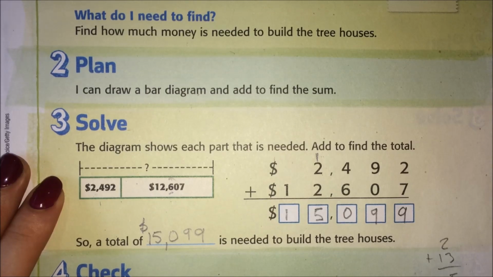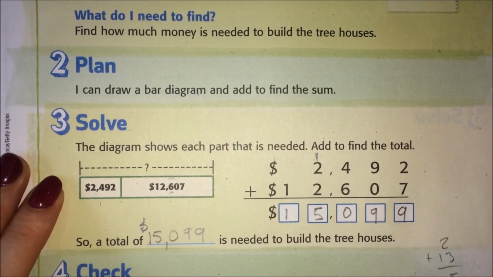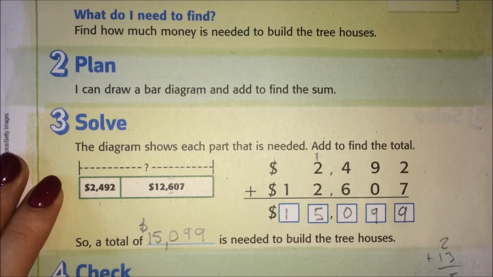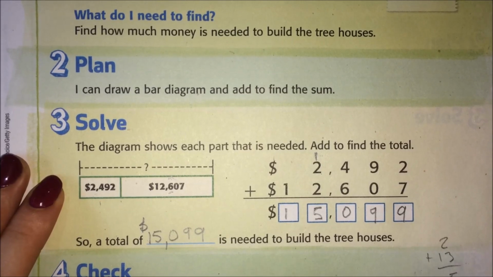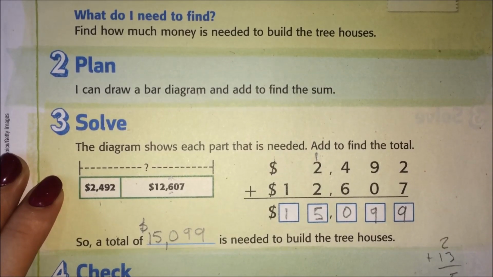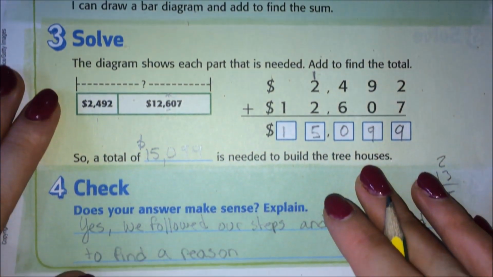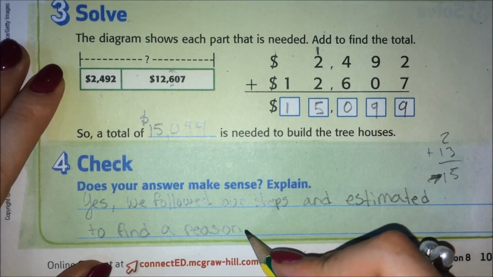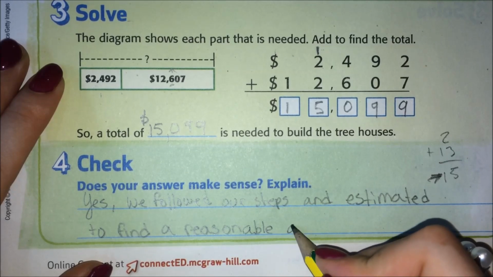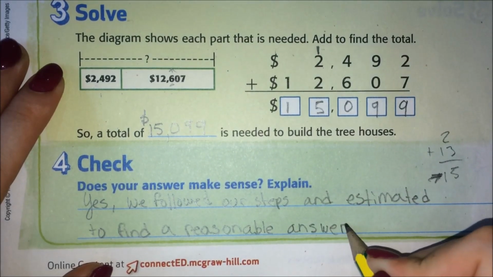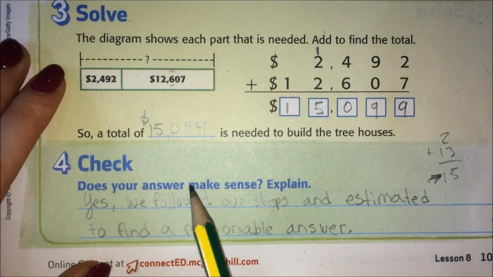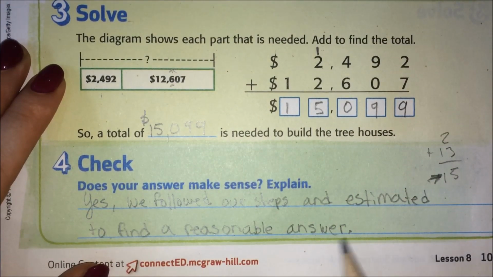Yes, we followed our steps and estimated to find a reasonable answer.